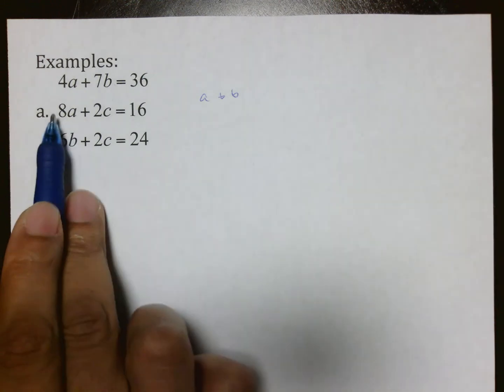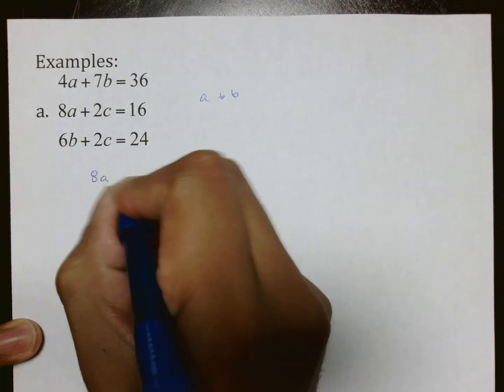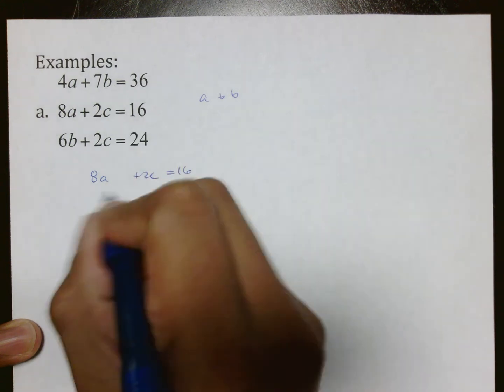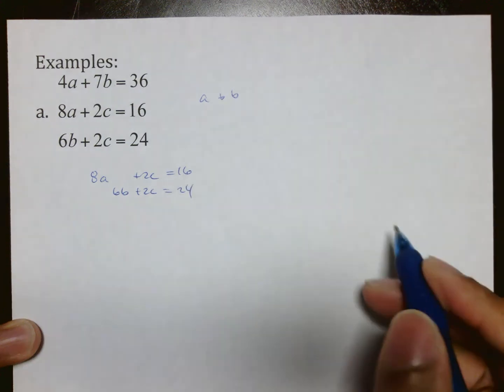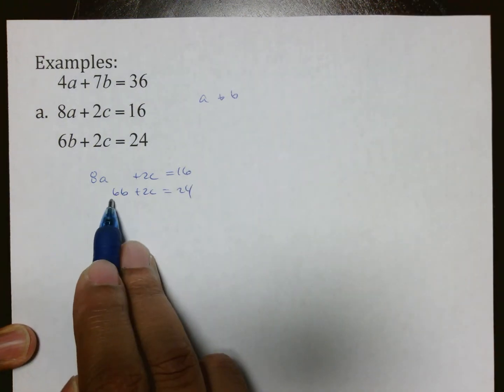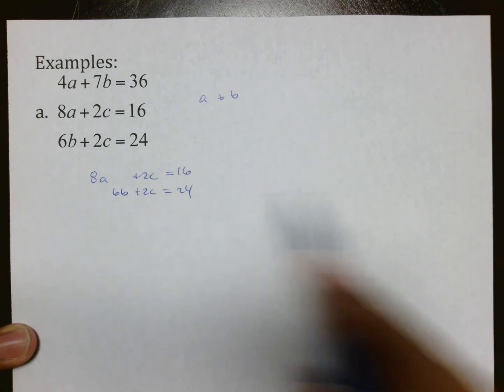But if I look at this one, I could actually stack these two equations up: 8A plus 2C equals 16, and then 6B plus 2C equals 24. Now notice what I did here. I did not want to stack A over B because that's not a good thing. So what I'm doing instead is I have my A slot, the B slot, and the C slot here.